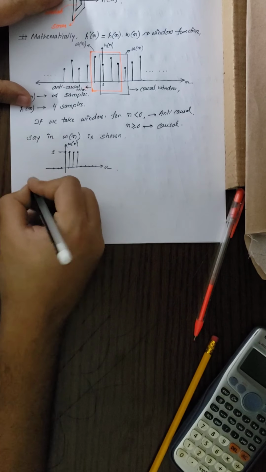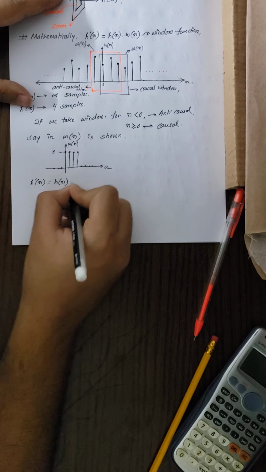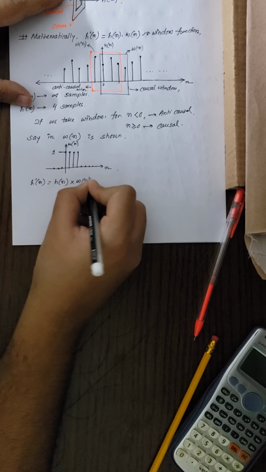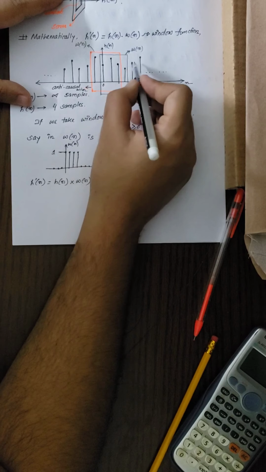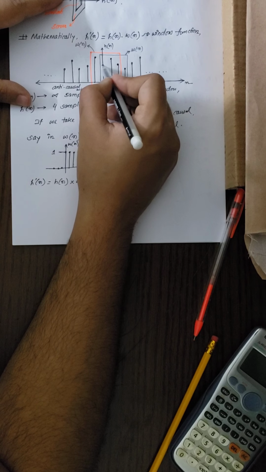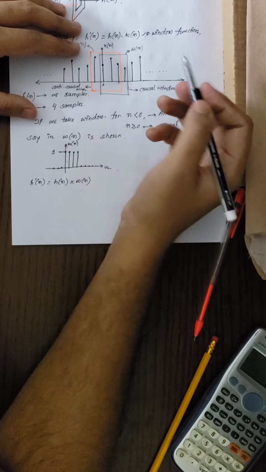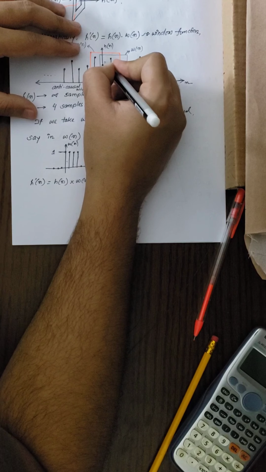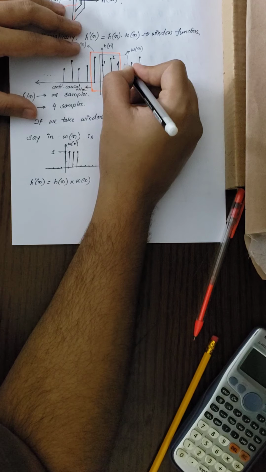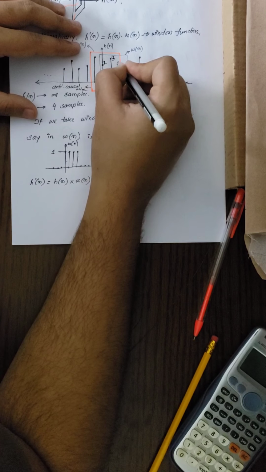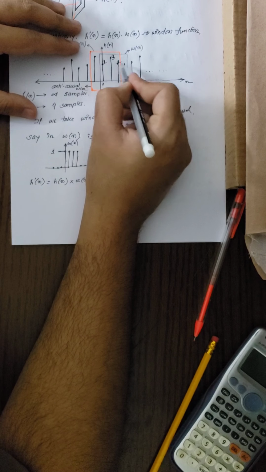So now in order to get h prime of n, what we need to do is multiply h of n times w of n. So if w of n is multiplied with h of n, say from here and here, let us give this value. So this is 1, 2, 1, and sorry, this is 2, 3, 2, and say this is 1. So we are concerned with 4 samples.